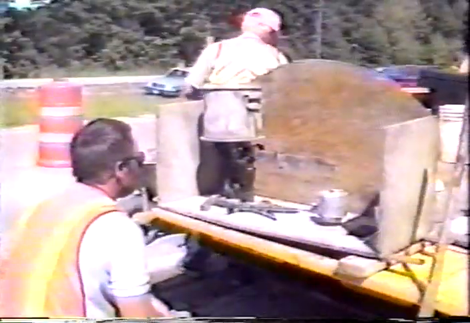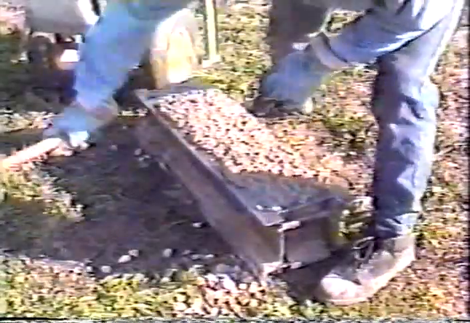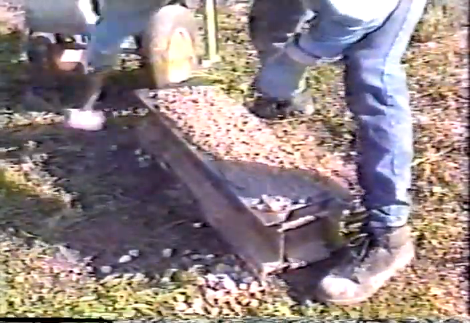In this program, and in Part 1, you've seen the on-site procedures for sampling fresh concrete, testing it for temperature, slump, air content, and unit weight, and making cylinders and beams for compressive and flexural strength tests.